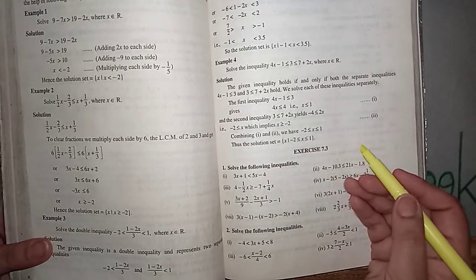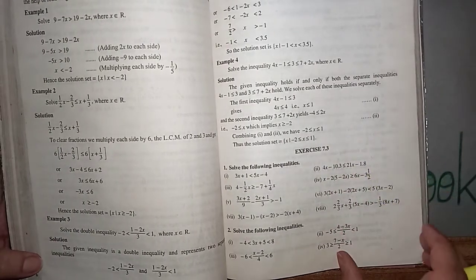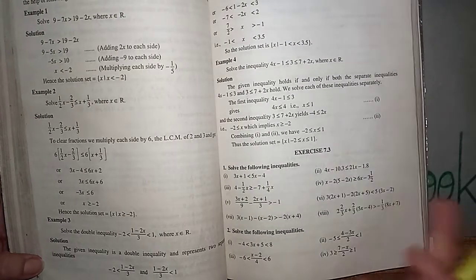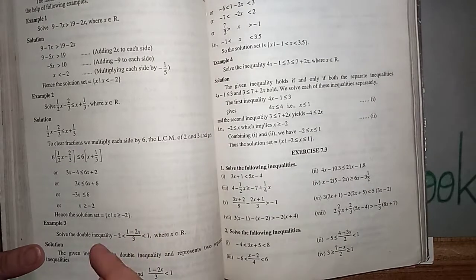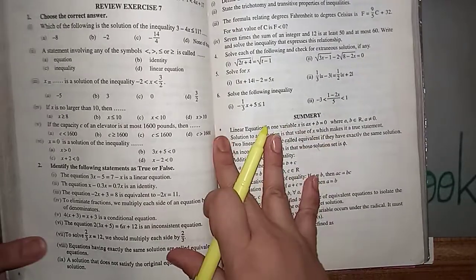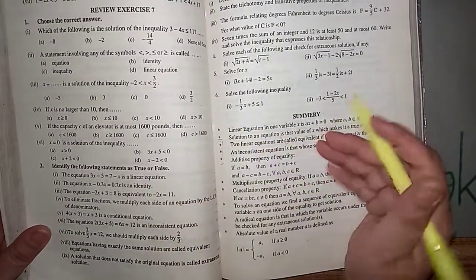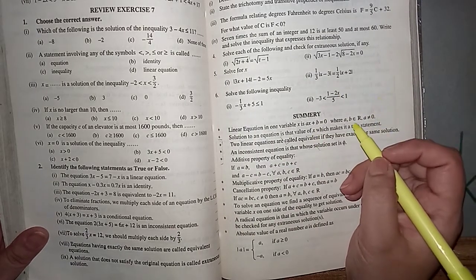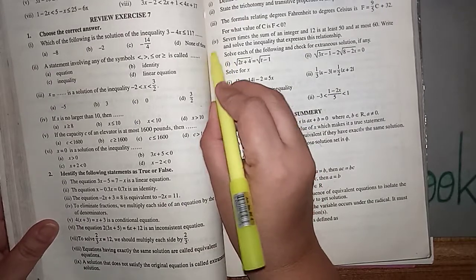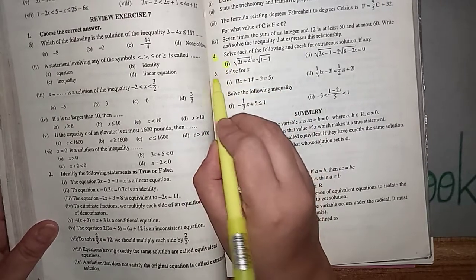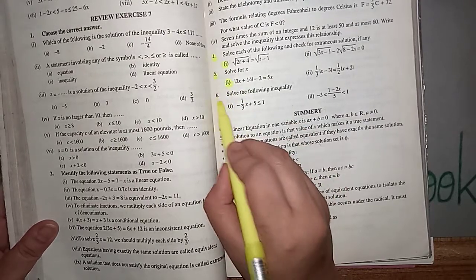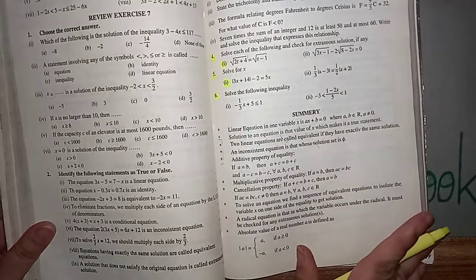Exercise 7.3. Also check this exercise. Not very much important, but you can also check. Similar with exercise 7.1. Do some questions from this exercise and few from this. Review exercise number 7. Question number 4, A part. Question number 5, first part. Also revise question number 6.